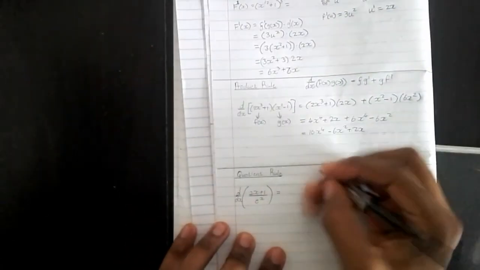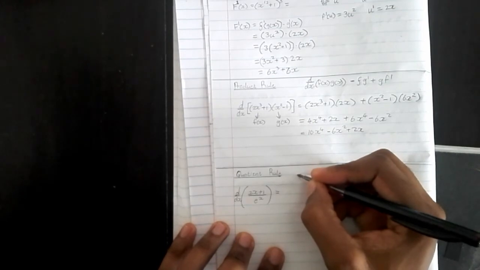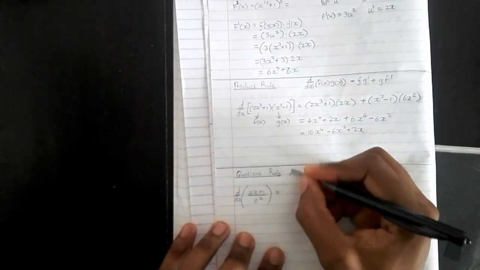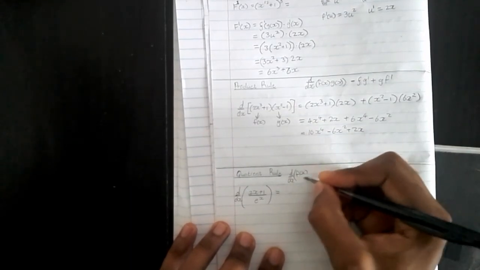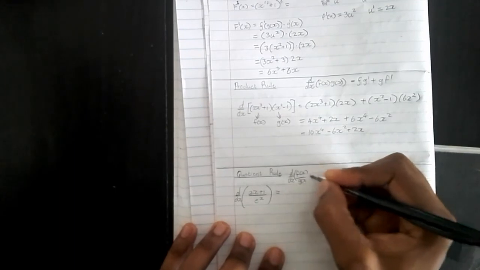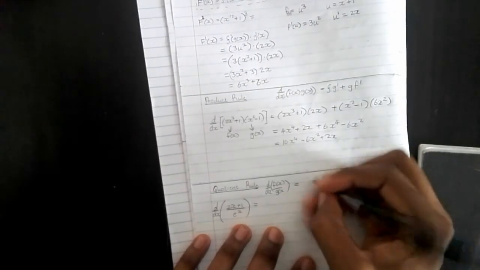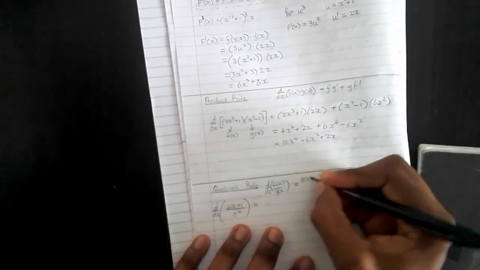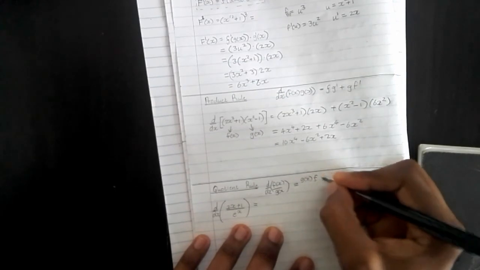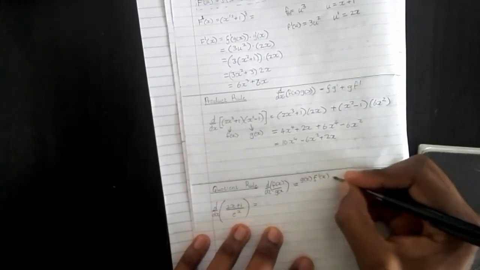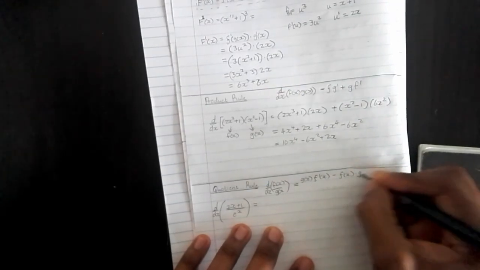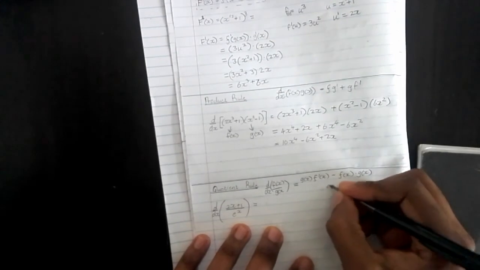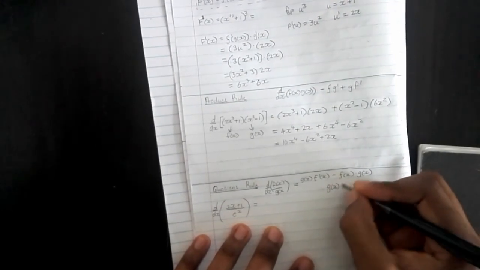Let me write down the equation for you. d/dx of f(x) over g(x) is equal to g(x) times the derivative of f(x) minus f(x) times the derivative of g(x), over g(x) squared.